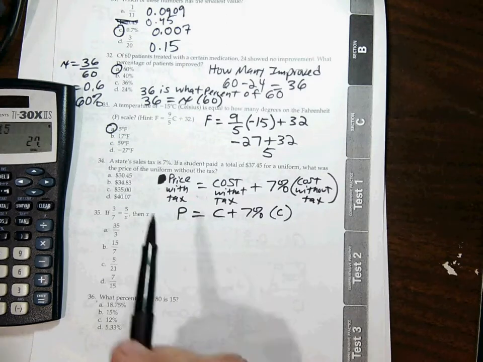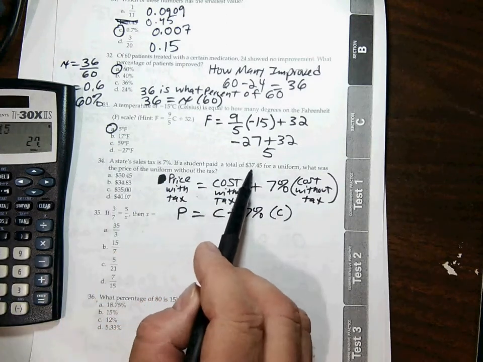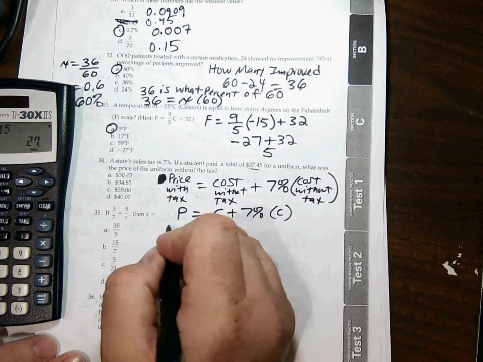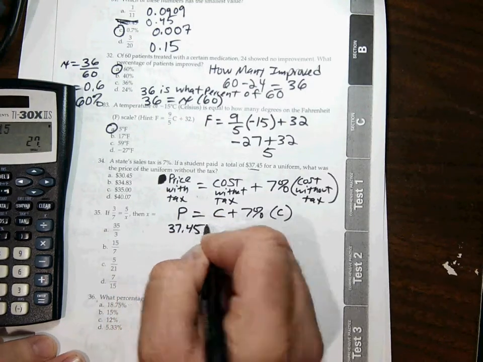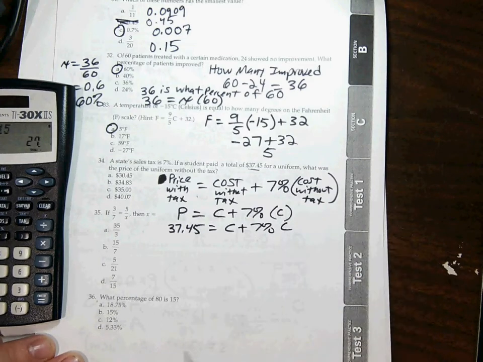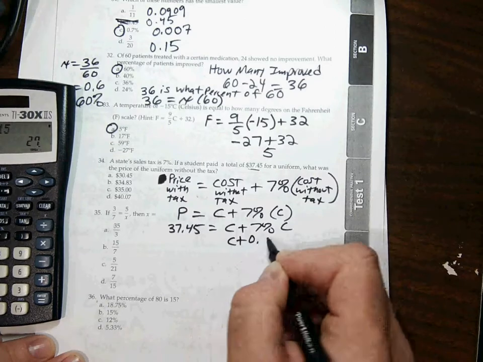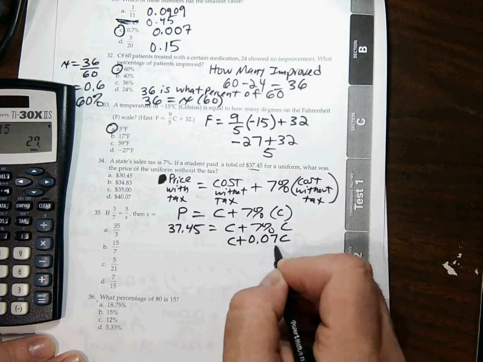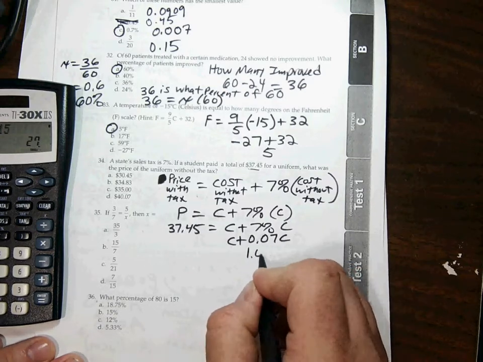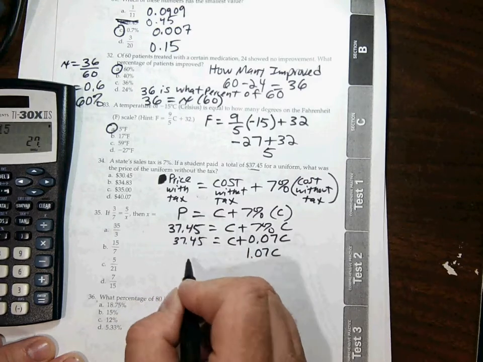Okay? Well, I know a little bit more than that, though. State sales tax is 7%. I'm going to pay $37.45. That's my out-the-door price. That's with the tax. So $37.45 equals cost plus 7% times the cost, right? Well, if I work this here, cost plus 0.07 times the cost, that's how I would represent 7%, right? So that's going to be 1.07 times the cost, okay? And all these equal 37.45.